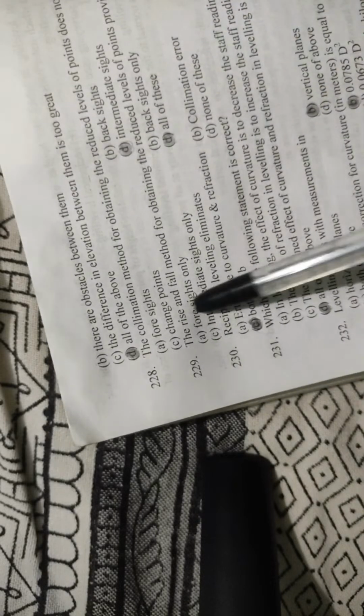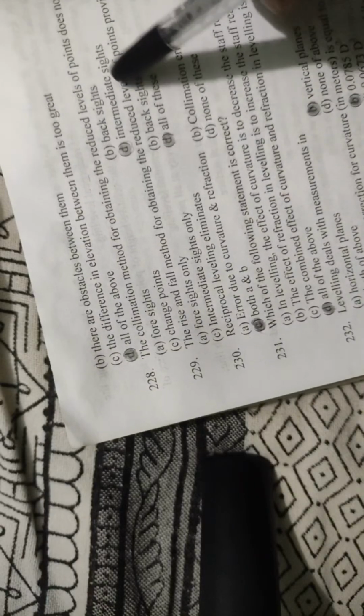The correlation method for obtaining the reduced level of a point does not provide a check on foresight, backsight, change point, or intermediate point site. The answer is intermediate site.